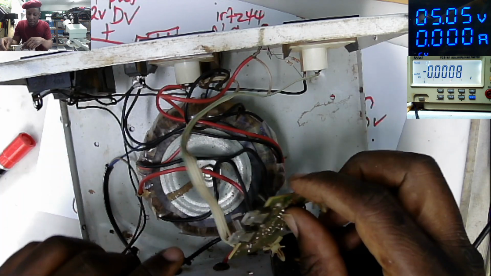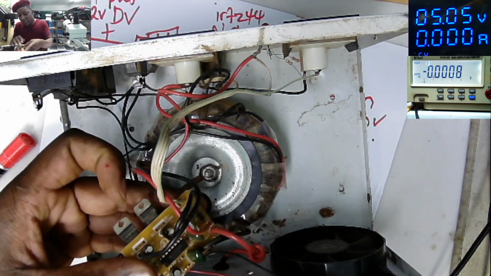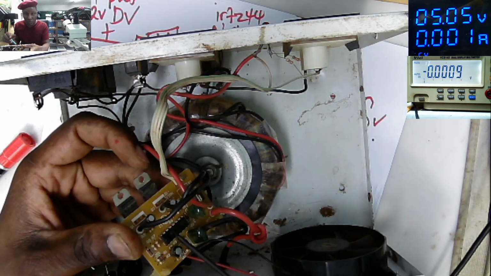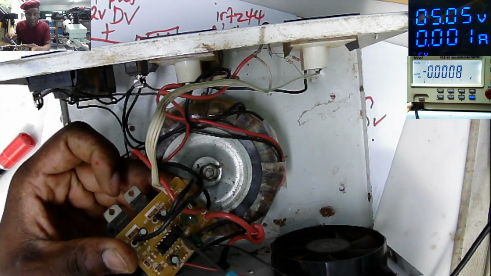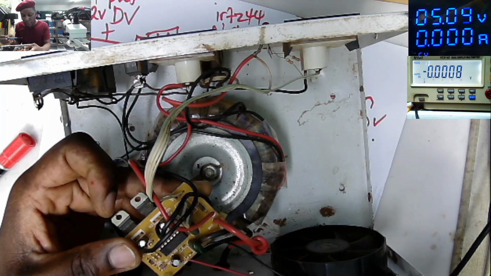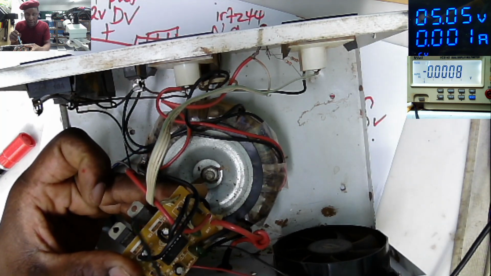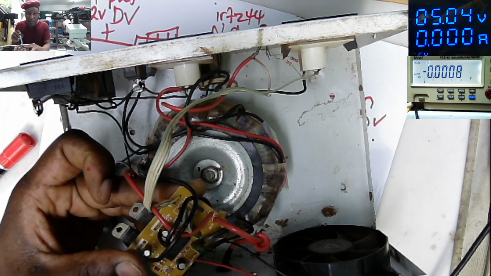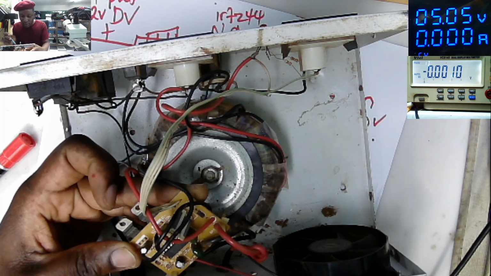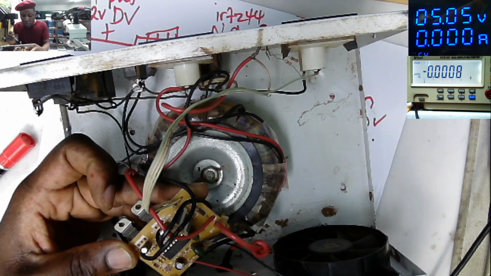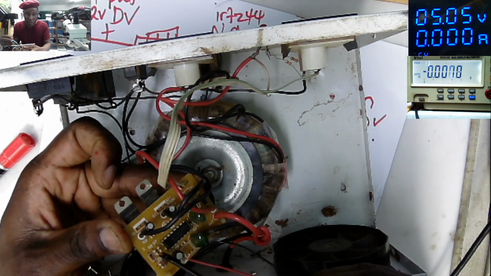We have the panel, and here you see this long chip. That's the driver which we talked about, and here we have two MOSFETs. These are N-channel MOSFETs, and we do have these resistors which I explained.